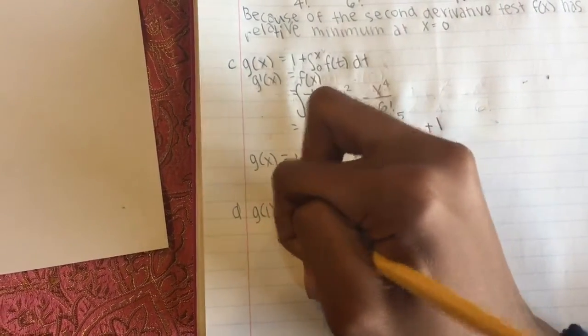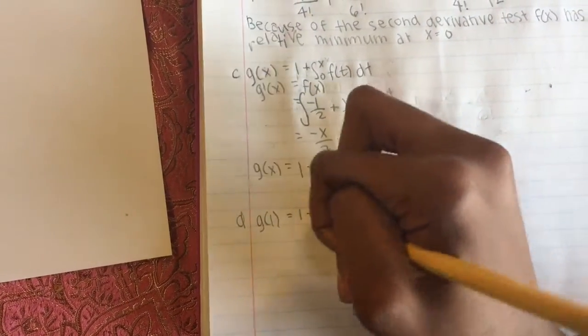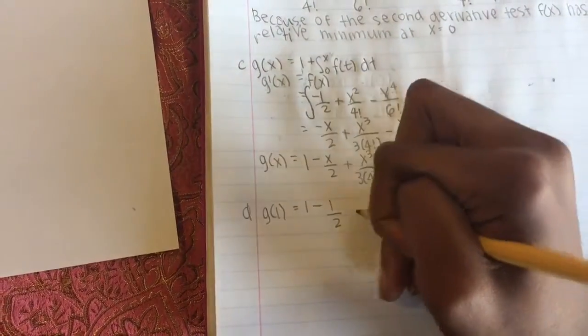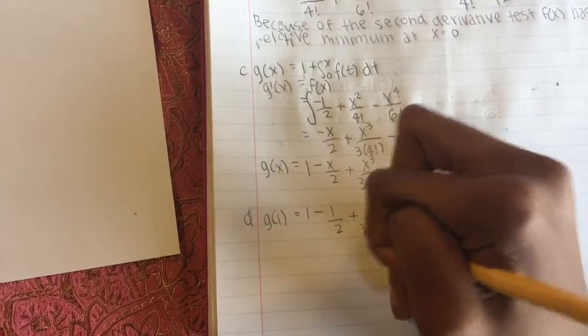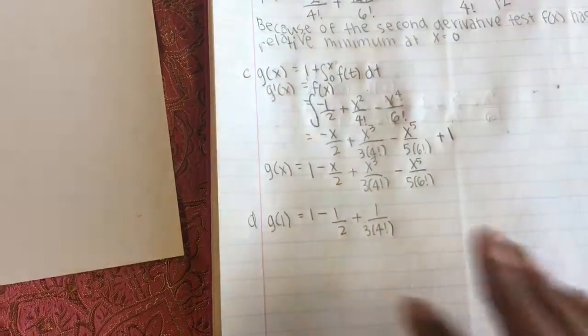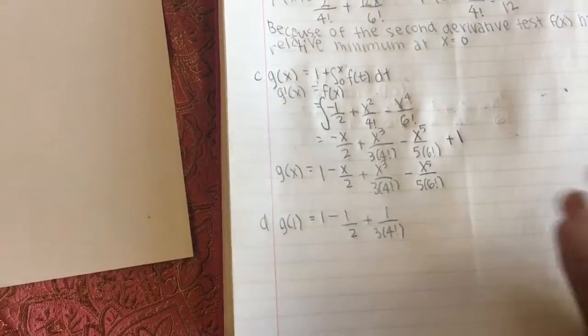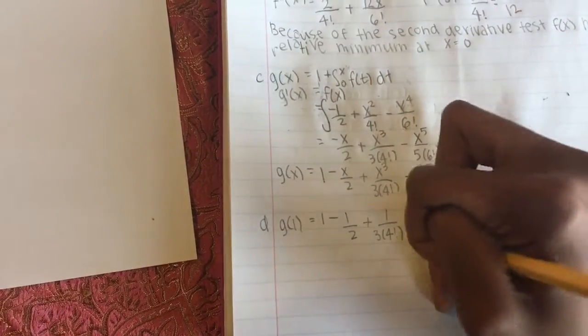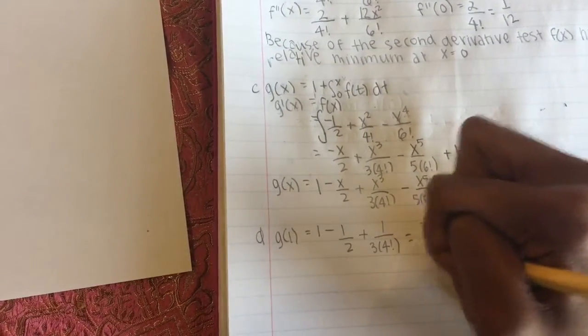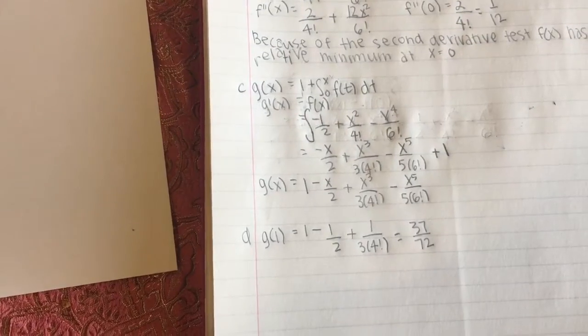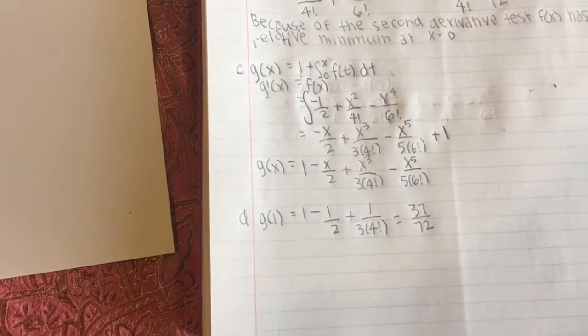So it's equal to 1 minus 1/2 plus 1 over 3 times 4 factorial. And so when you add and subtract these fractions together, you're going to get 37 over 72. And so since the Taylor series for g is alternating, we can use the AST error.